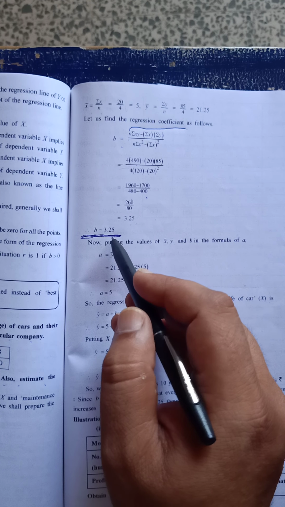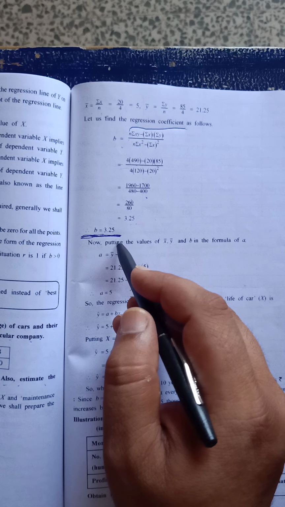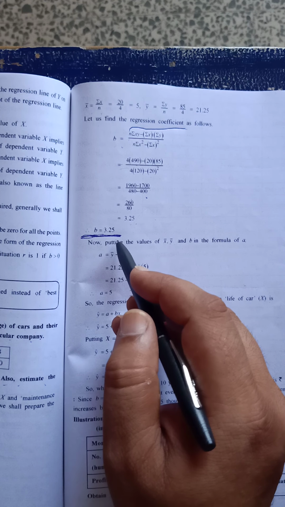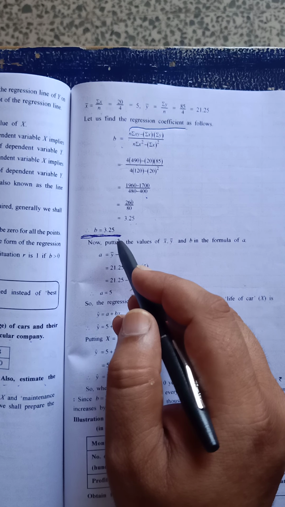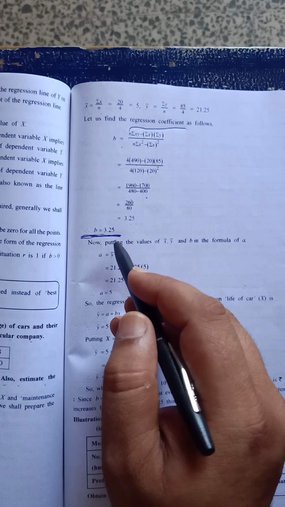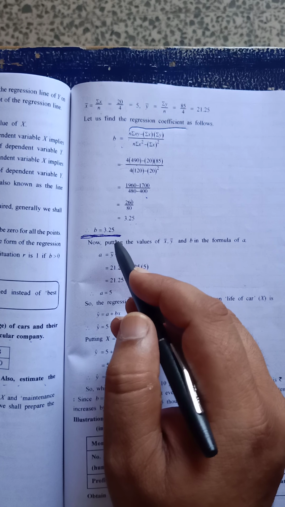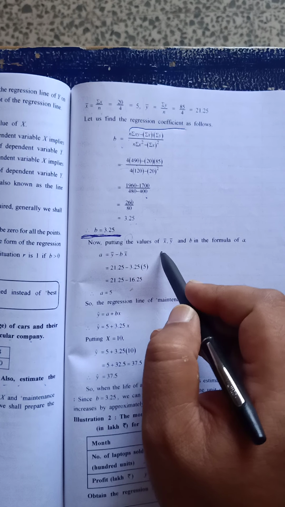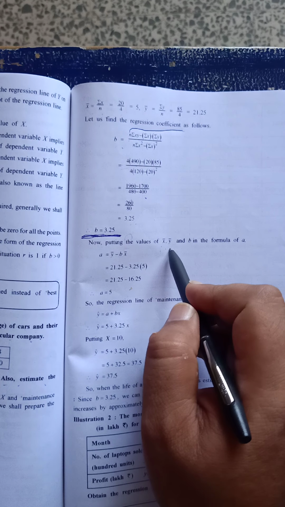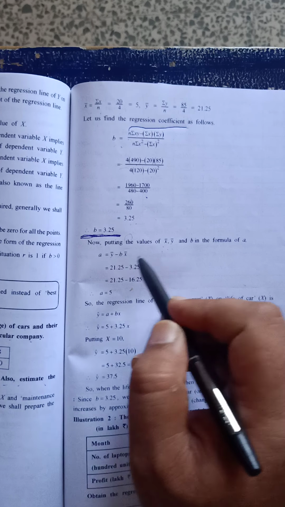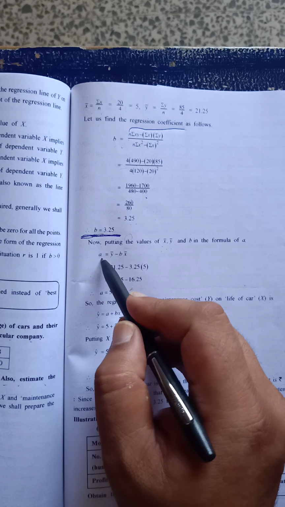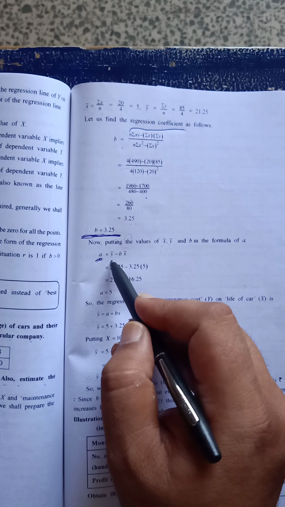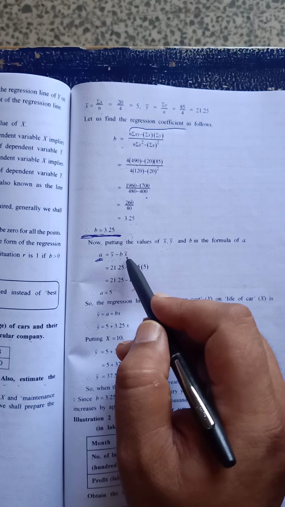Now we move towards our second step, and the second step is to find the value of the constant. The constant is denoted by small a. Now, putting the values of x bar and y bar and b in the formula of a. A means constant. A is equal to y bar minus b x bar.